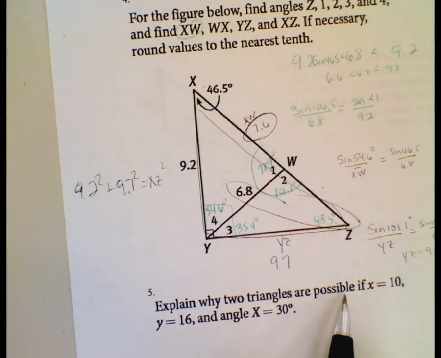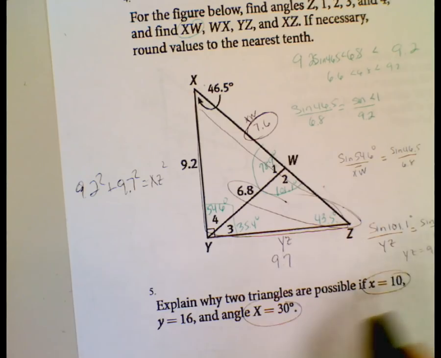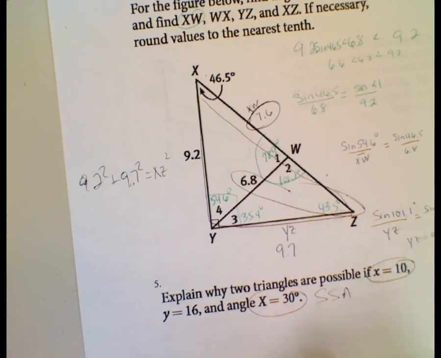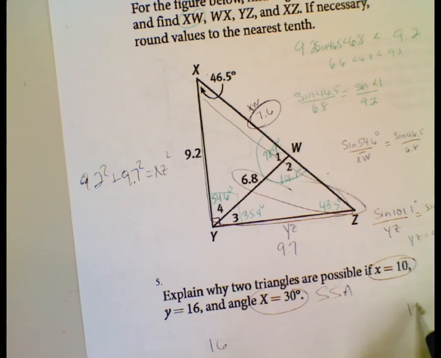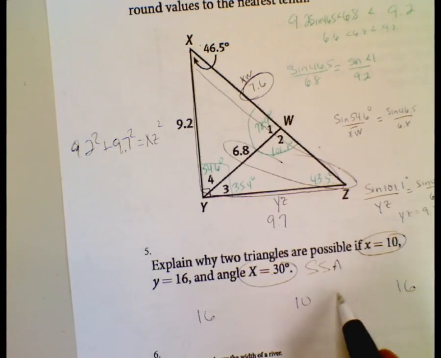Explain why 2 triangles are possible if you have this. So you're given an angle and its opposite side. So this is an SSA. So you take the 16, which is the adjacent side, and you split them. And then you put the side that's opposite the given angle in the middle. And then you put the sine of 30 here. If this whole thing is true, there are 2 triangles.